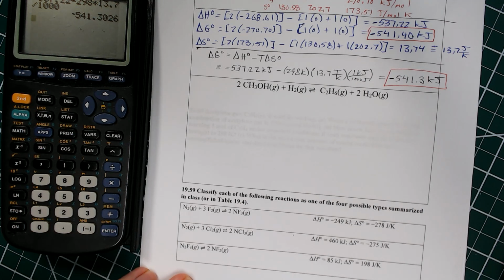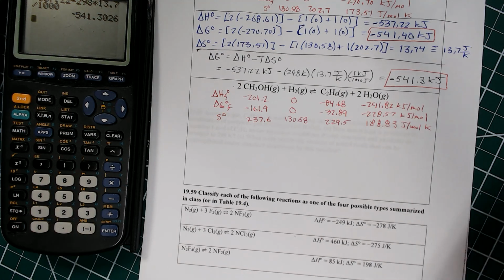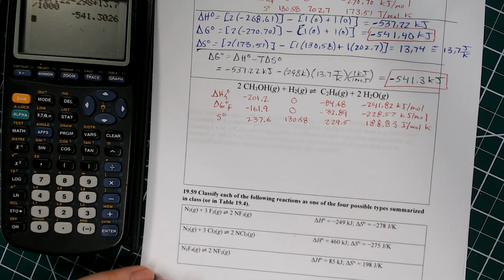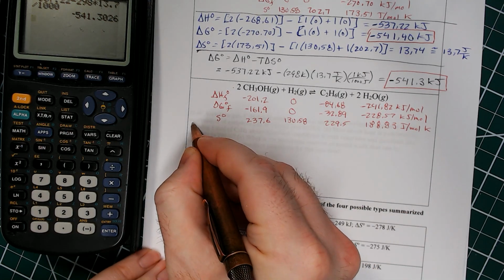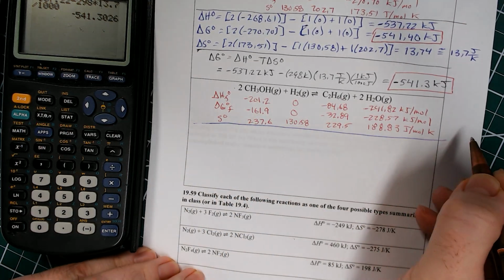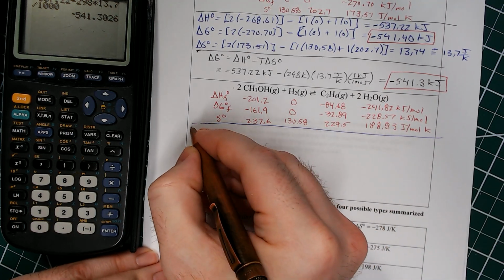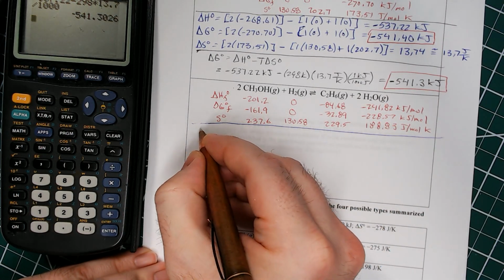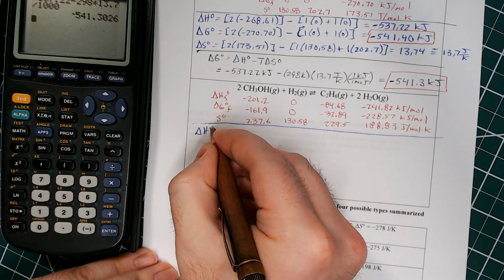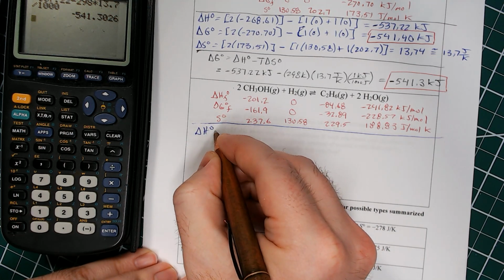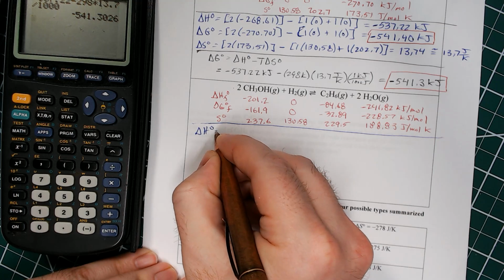You guys can look these up in Appendix C. And magic, there we go. I have written them down. Again, I think having you watch me write those out is a little bit tedious, so we can avoid that tedium. So now let's calculate delta H, delta G, and delta S.